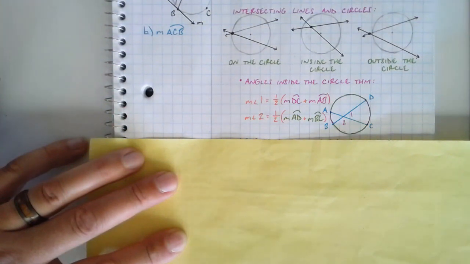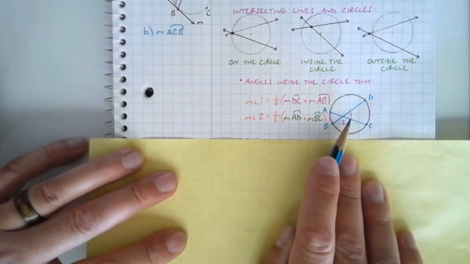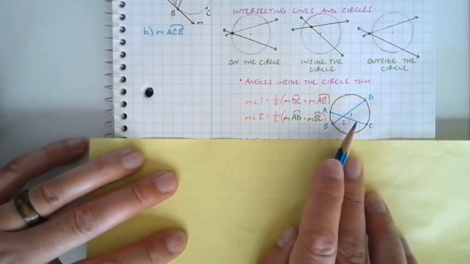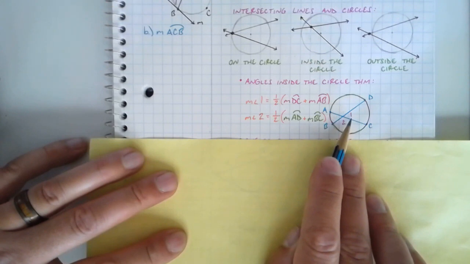All right, so what about the theorem itself? How do I go about solving? Well, you'll notice, for instance, let's focus here on angle 1. The actual process, depending on which angle I'm solving for, is the exact same. It's just a matter of which arcs I'm analyzing. So let's look at angle 1 right here. Angle 1 right here on the right.